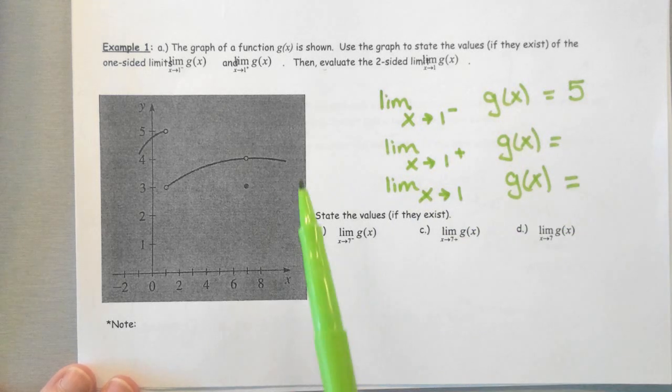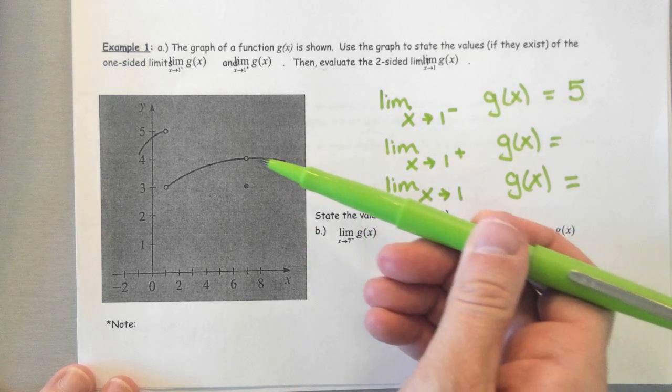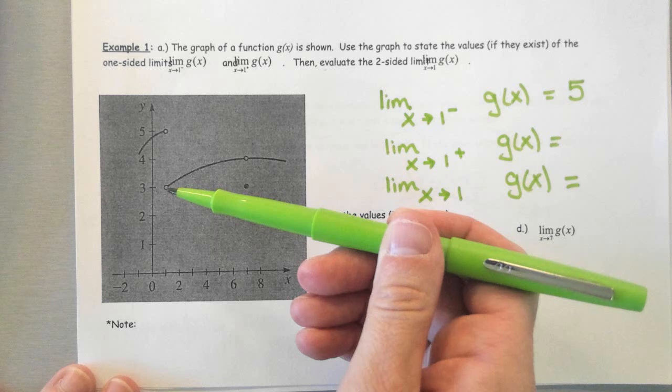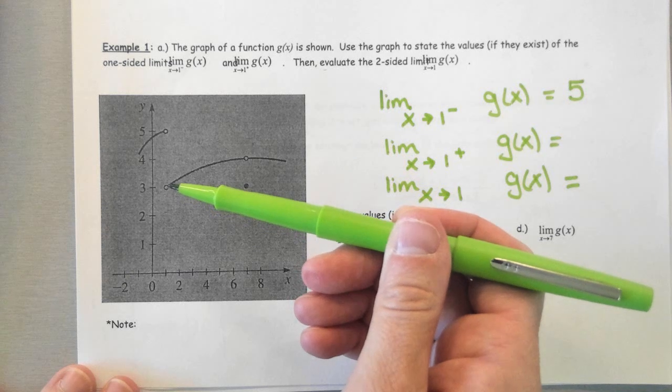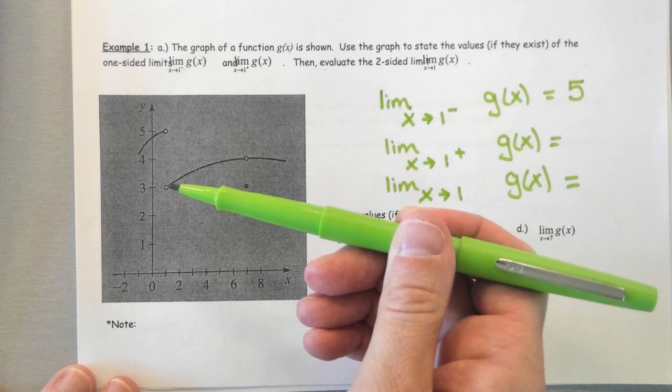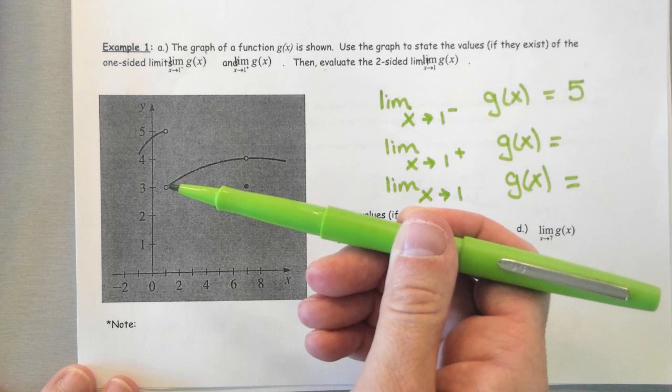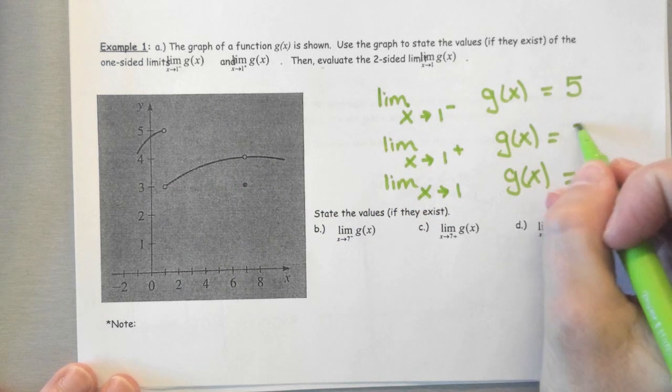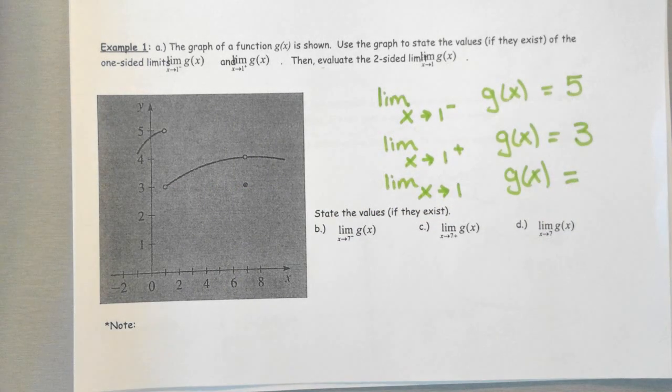Now we're headed from the positive way. We're headed toward 1 again from the right side, from the positive side. What are we headed toward in terms of y? 3. So these can exist. These left-hand, right-hand limits can exist, even if they're not headed toward the same thing.